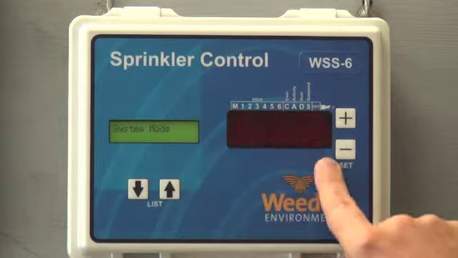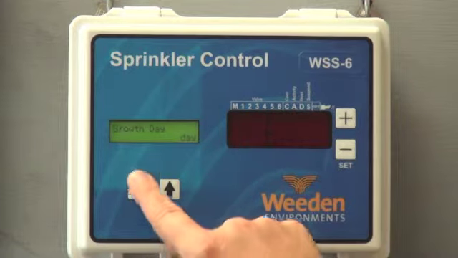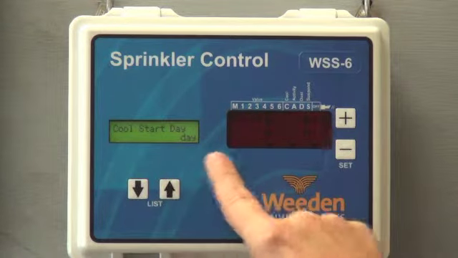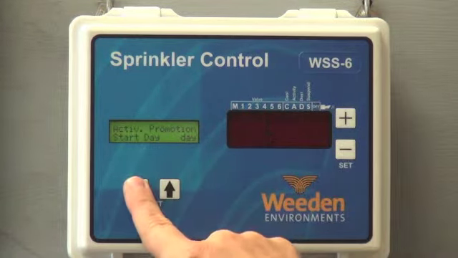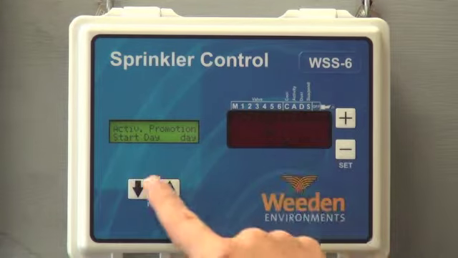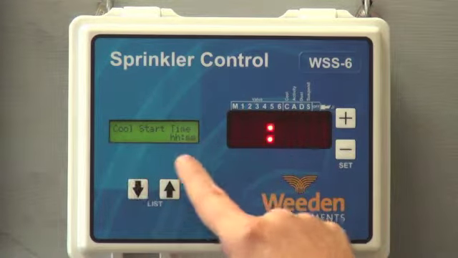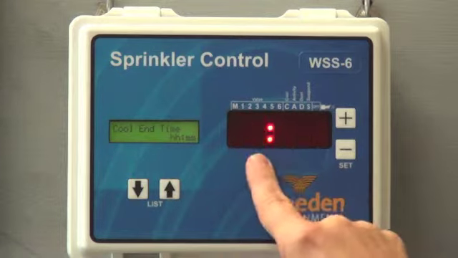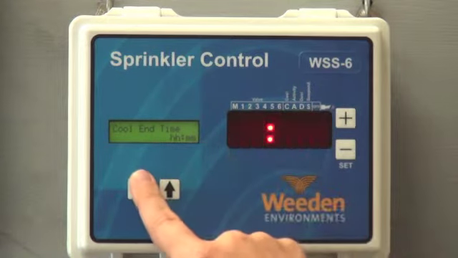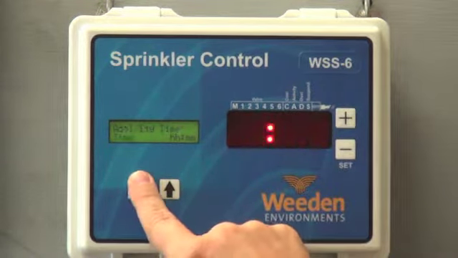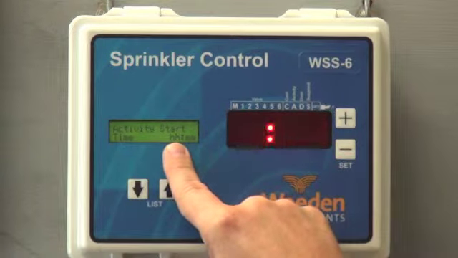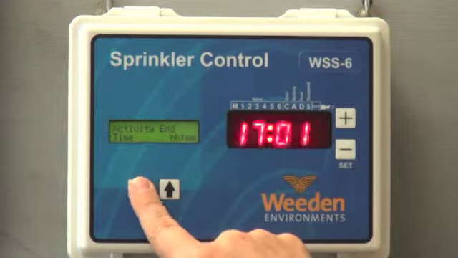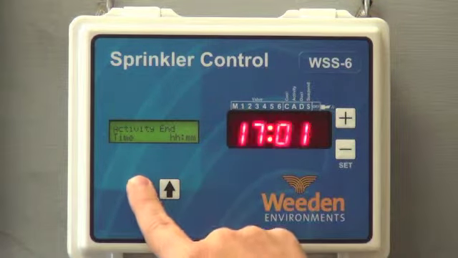Okay, our system mode we set up for activity promotion and cooling. Our growth day, we're saying the birds are 1 day old today. Our cool start day is 28 days of age. The activity promotion start day is 21 days of age. Our cool start time is 9 o'clock in the morning. Our cool end time is 11 o'clock at night, 11:01 as I described earlier. Our activity promotion start time is 10 o'clock in the morning. Our activity promotion end time is 5 o'clock in the afternoon.